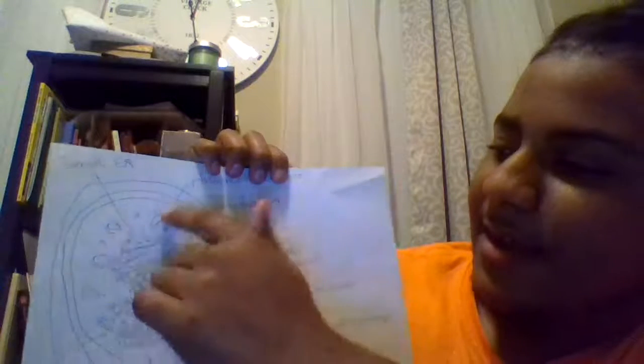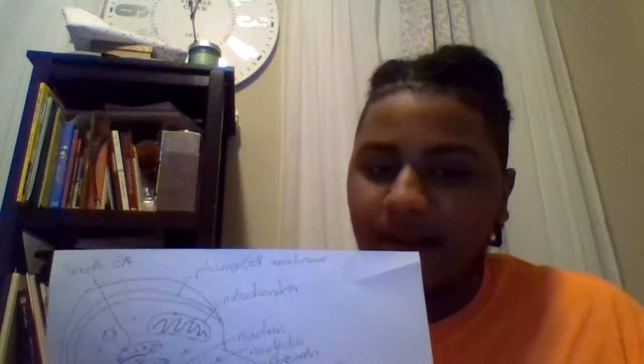So right here, where you see that layer going around the whole cell, that's the plasma slash cell membrane, and that's in charge of letting things in and out of the cell, making sure that no viruses or bacteria get in.